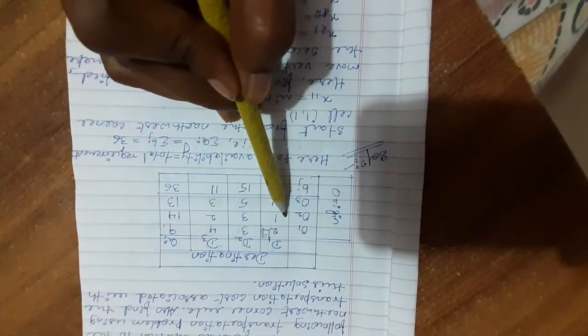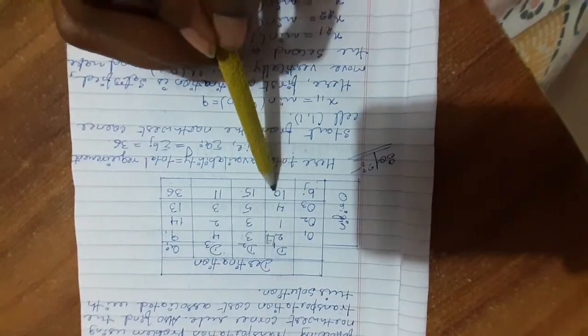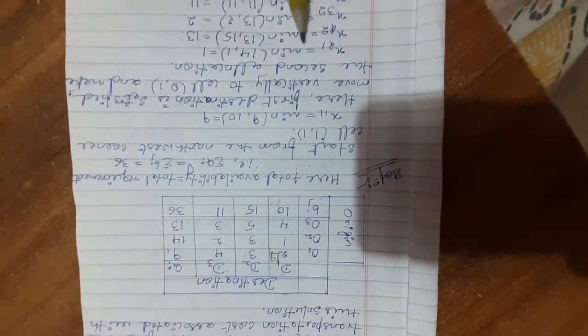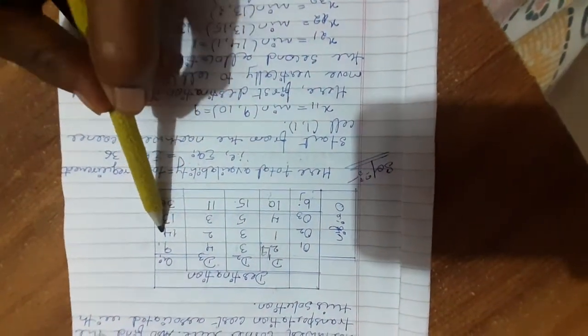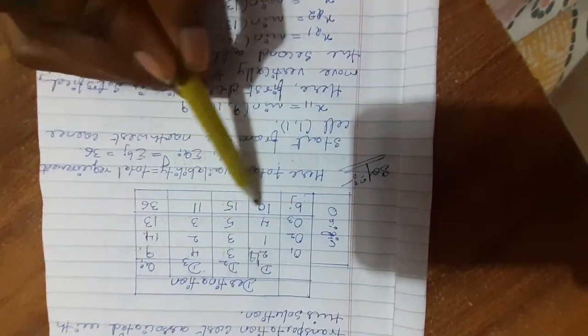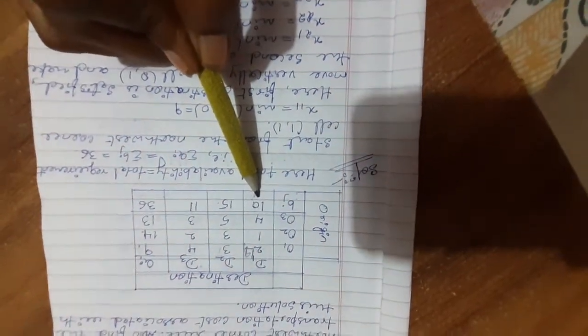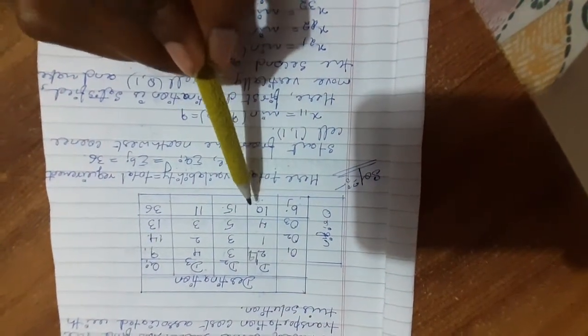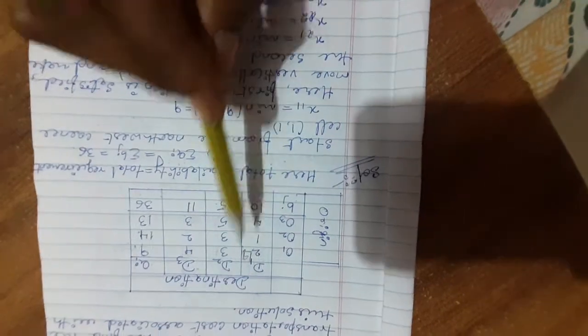So this is x21, second row and first column. x21 equals the minimum of the availability of the second row, which is 14, and the requirement of the first column, which is 1. It is not 10, it is 1, because out of 10 we have already allocated 9.